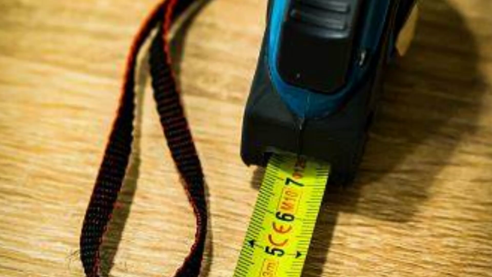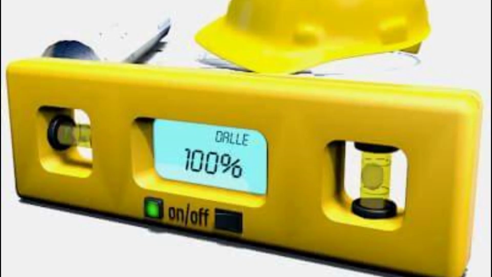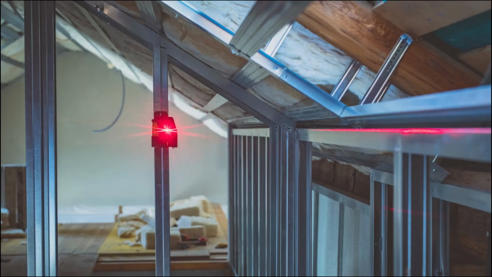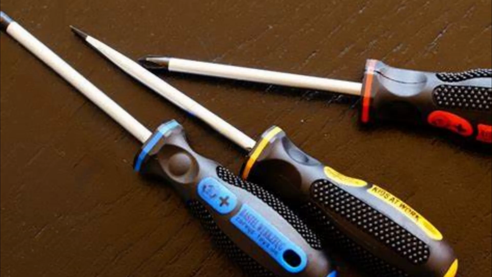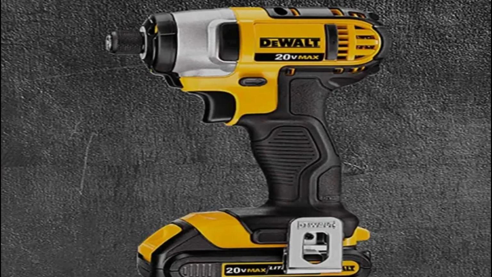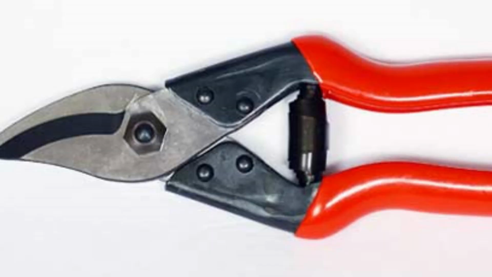Step 2. Tools needed. Measuring tape, chalk line, level or laser level. Hammer drill. Screwdriver or impact driver. Wire cutters.